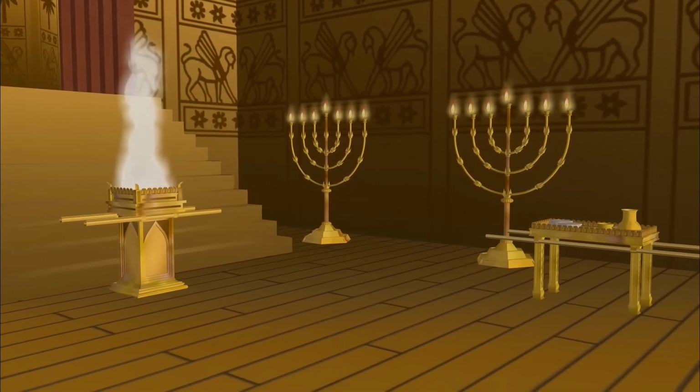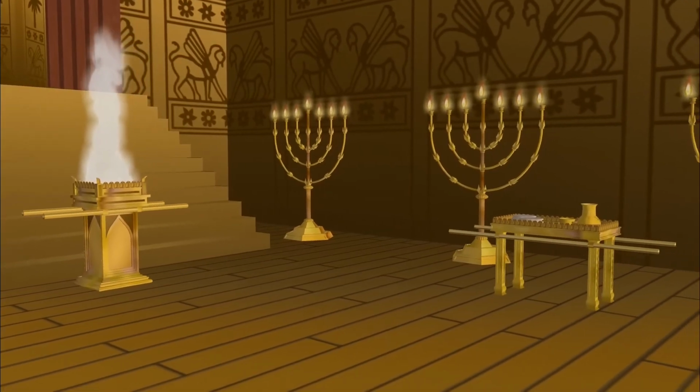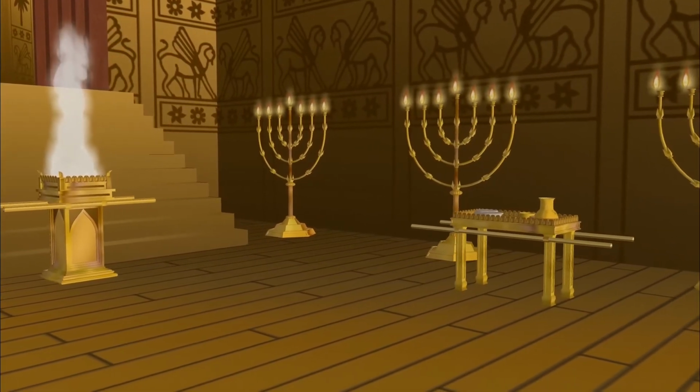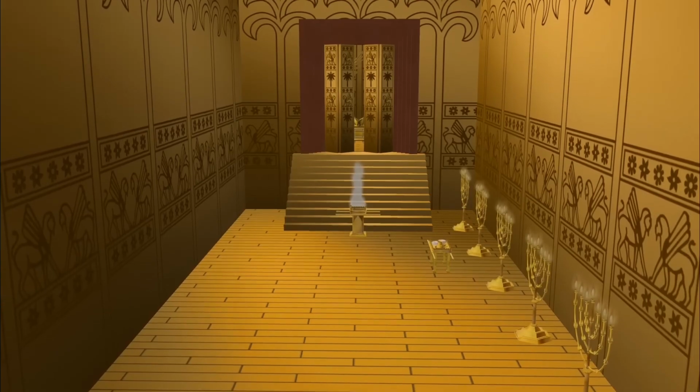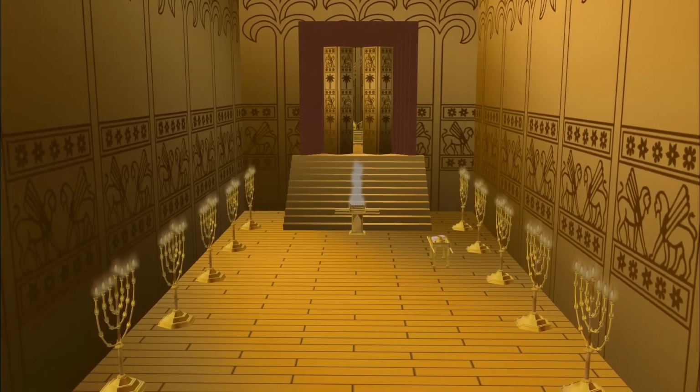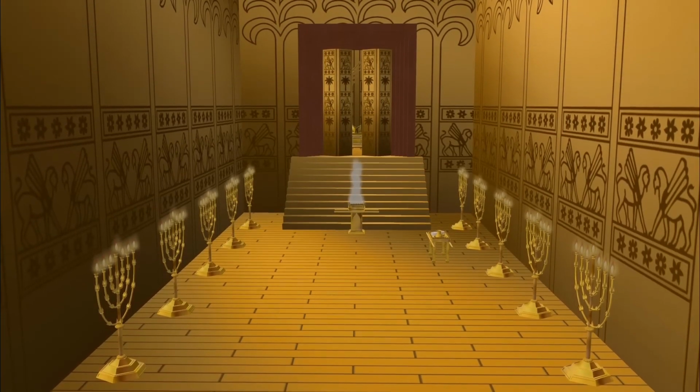He erected 2 grand pillars at the entrance of the temple. The right pillar he named Jachin, and the left he named Boaz. Both were topped with lily-shaped capitals, marking the completion of the pillar work.